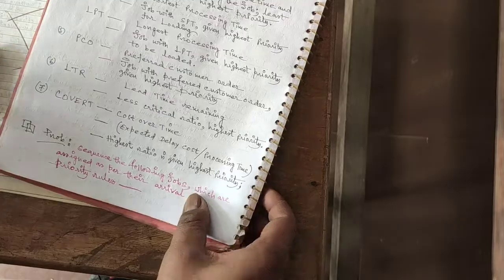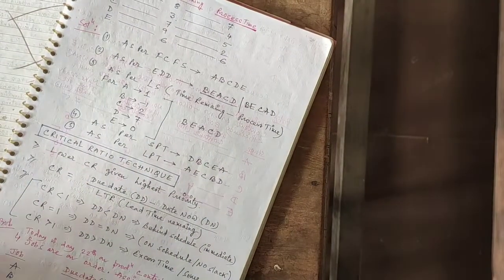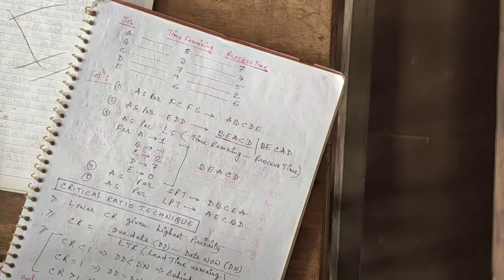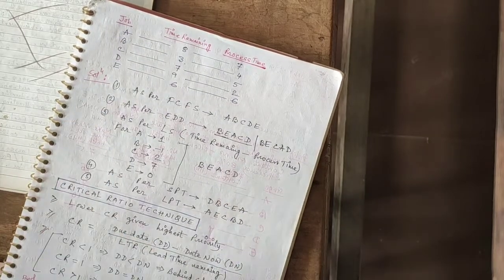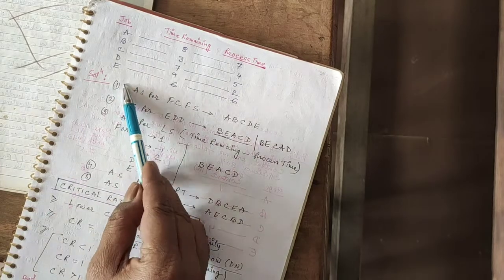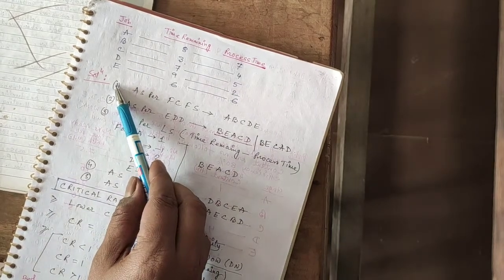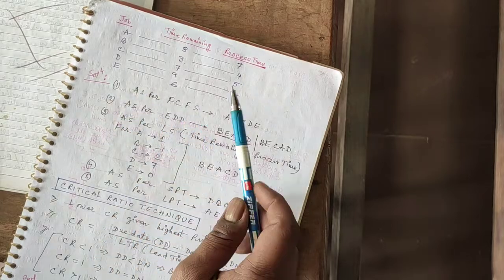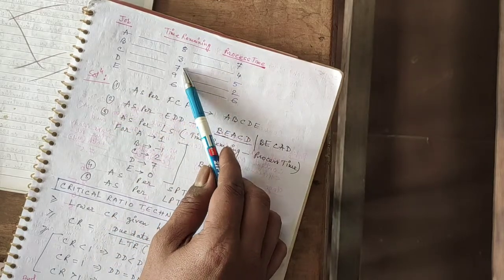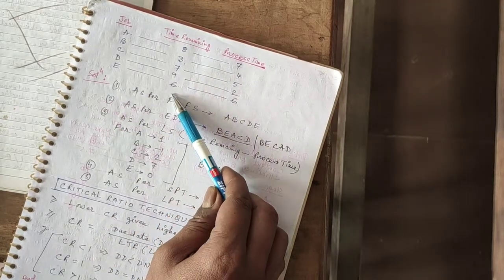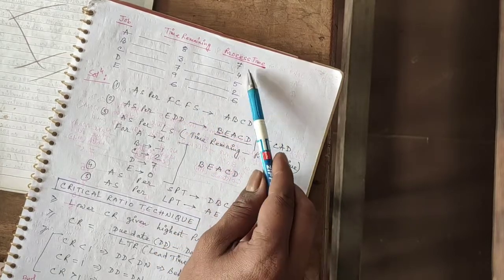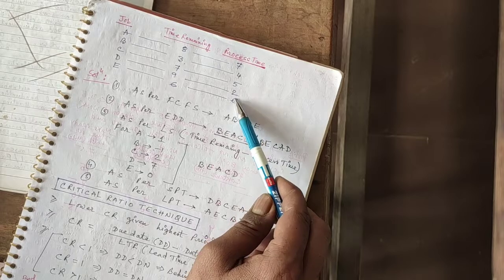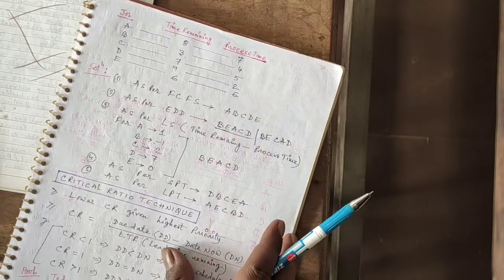Let's start with this problem. These are the jobs. You take these jobs A, B, C, D and E. The time remaining is 8, 3, 7, 9 and 6. And now we have the process time, which is 7, 4, 5, 2 and 6. So these are the process times.